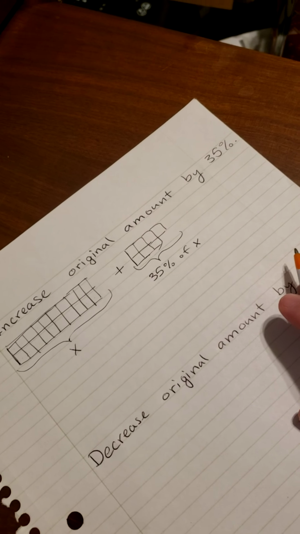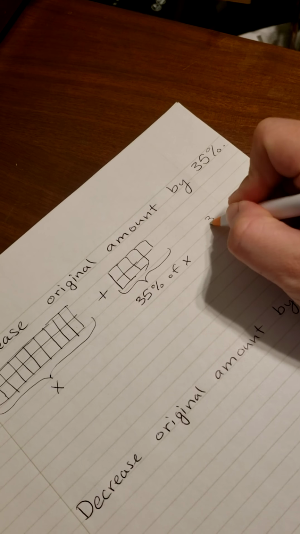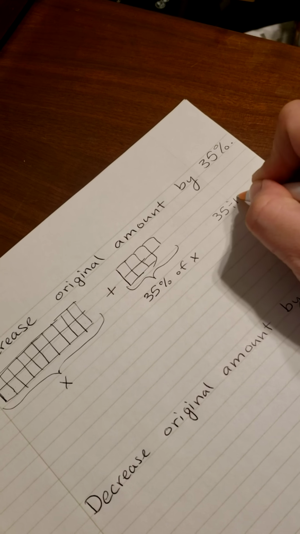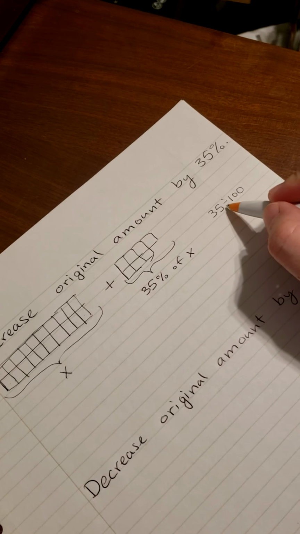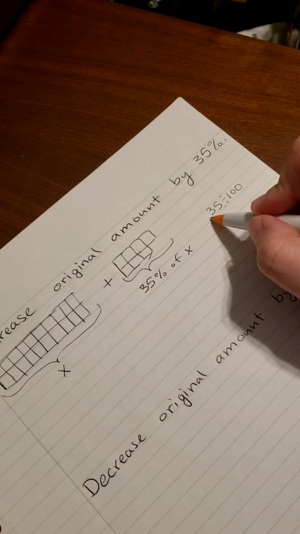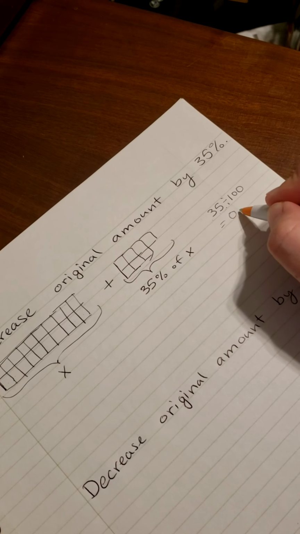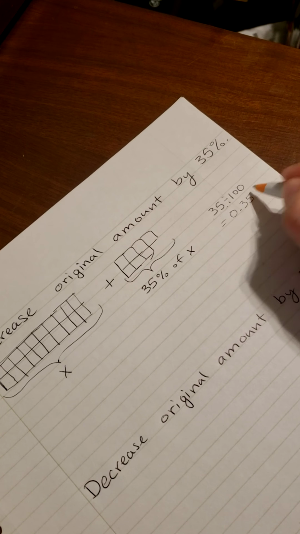Now, to turn a percentage into a decimal, you take your percentage and you divide it by 100. And what that does without a calculator is, if there were a decimal point here at the end, it's going to drag it back 2 spots. So you're going to have 0.35, 35 hundredths.